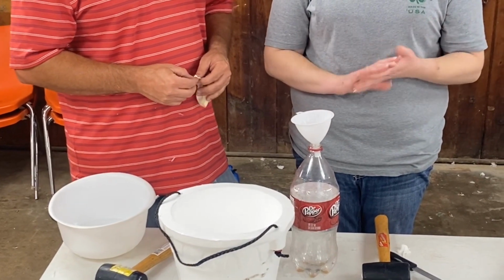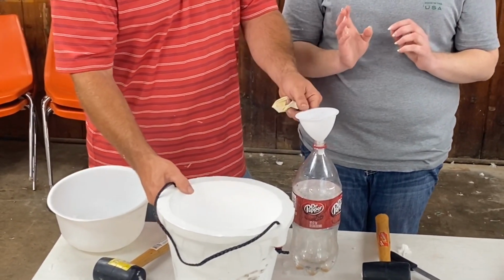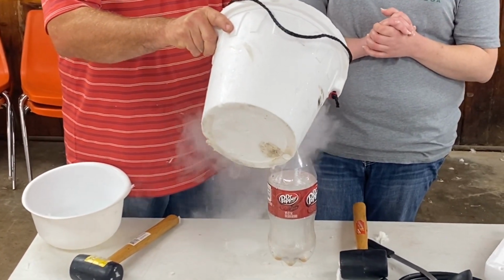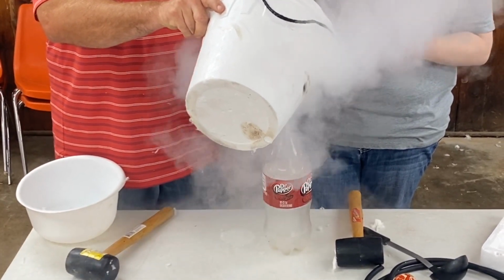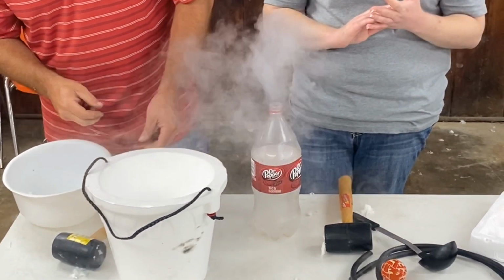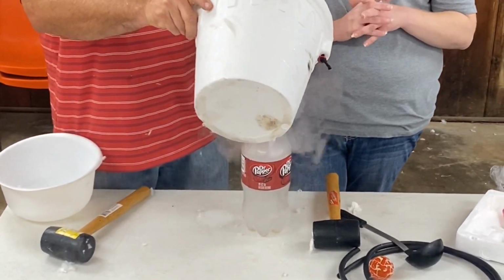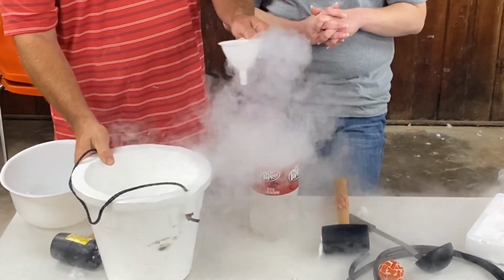So for this experiment, we're going to blow up a balloon using liquid nitrogen. So we're going to pour the liquid nitrogen that's in here into the pop bottle. And once that's in there, then David's going to put the balloon on. A little bit more. Another little splash never hurt anything.